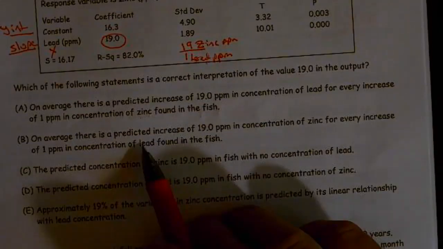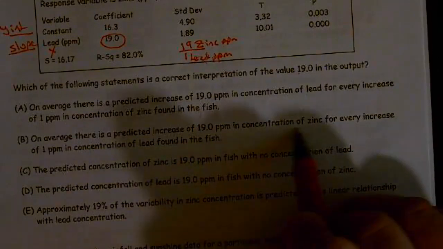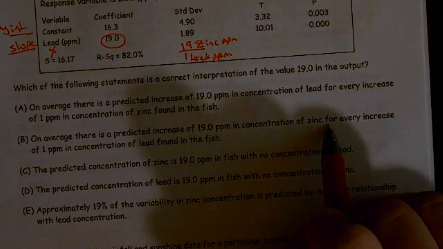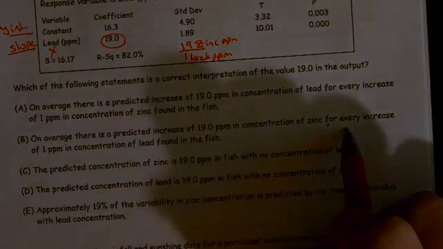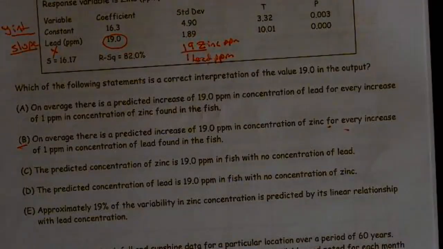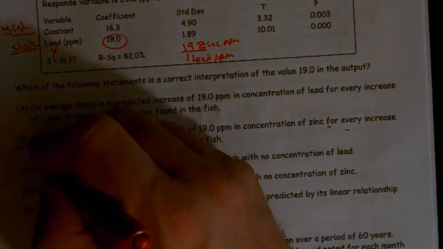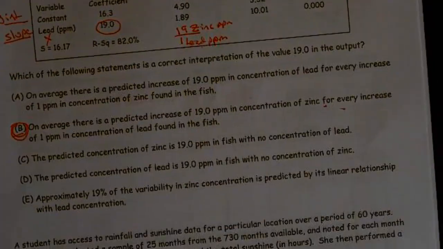On average, there's a 19 part per million increase in concentration of zinc for every increase in lead. So as lead goes up, zinc goes up, right? So as lead goes up, zinc goes up. So our answer choice to 67 is B.